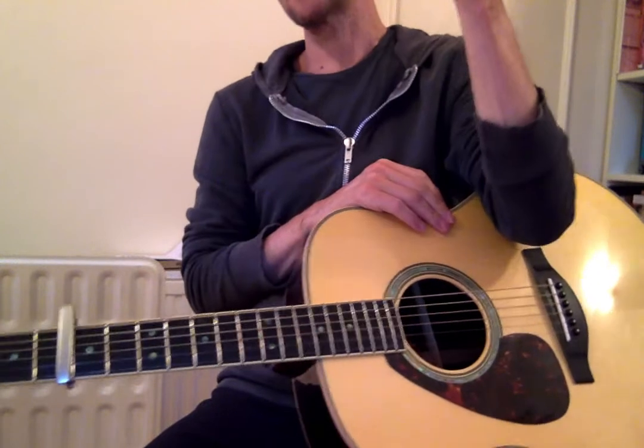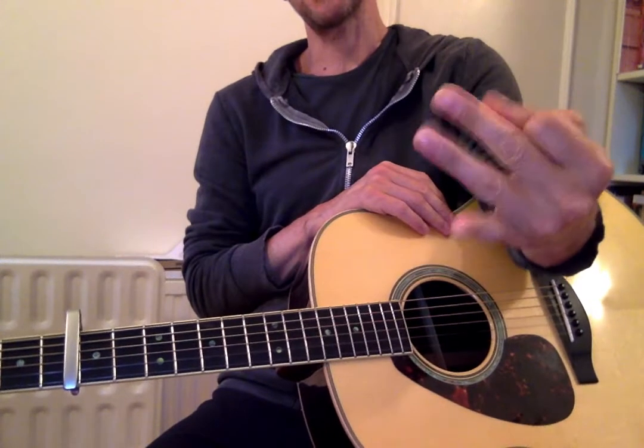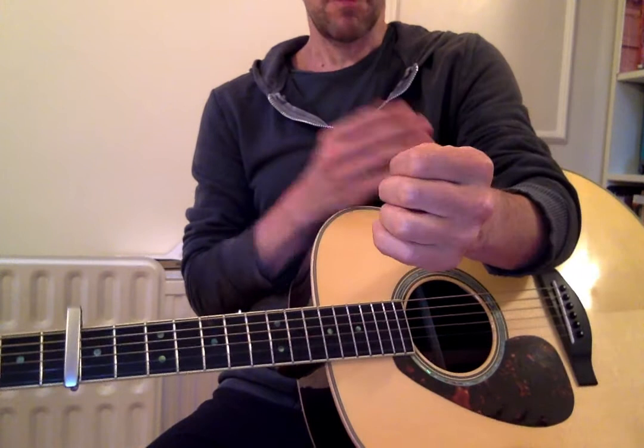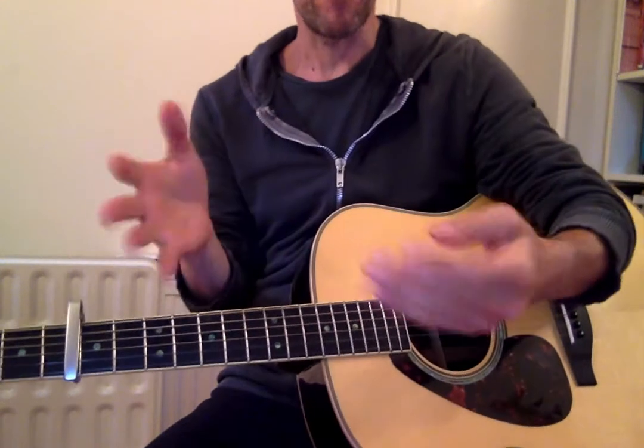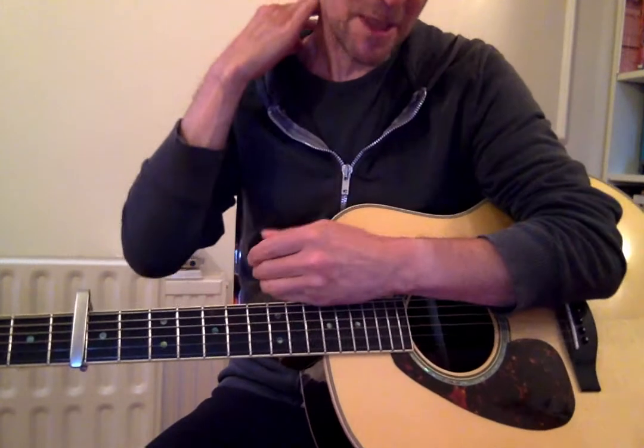One is counting it as 16th notes, 1, E, and A, which means that you've got 4 lots of 4 in a bar of 4, so they're called 16th notes.